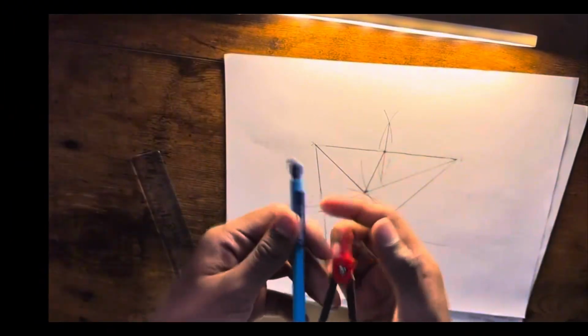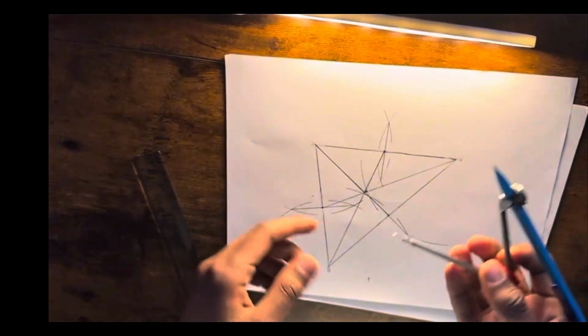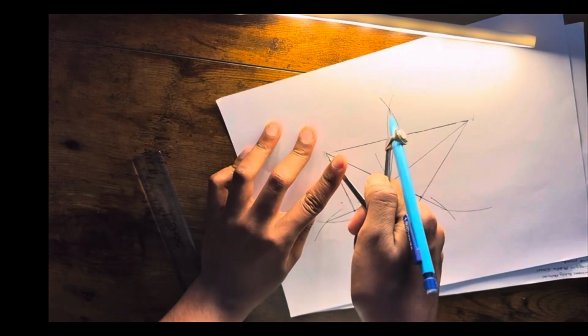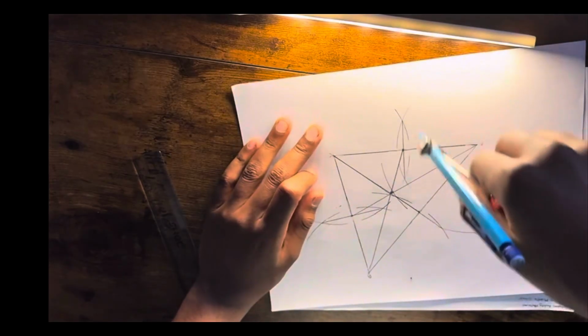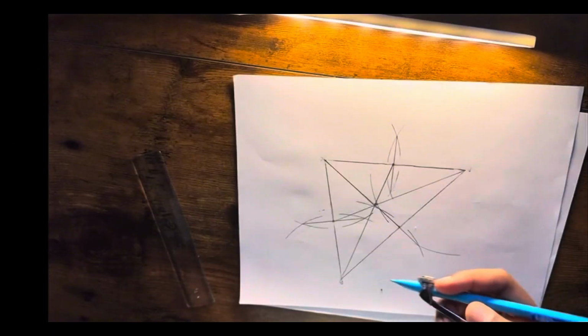But if you can't measure or you can't find the midpoint correctly, all you need is a compass and a pencil. All you need to do is get one vertex, imagine more than halfway to the midpoint, then draw arcs, do the same thing on the other side, connect the points in between, and that's it. You can find the centroid using that method too.